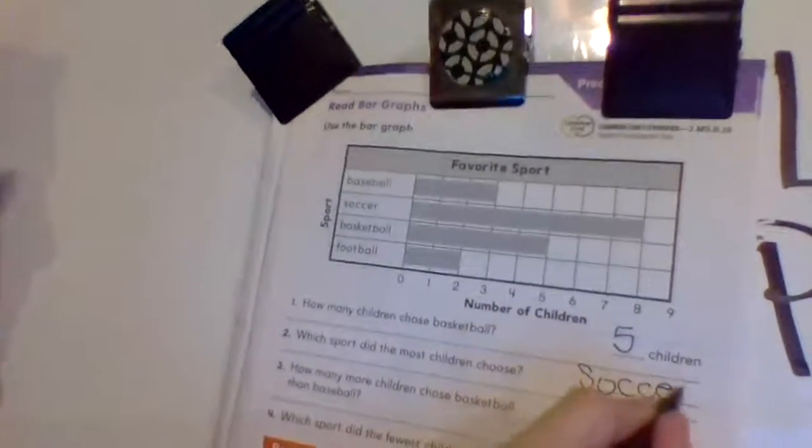All right, the next one. Which sport did the most children choose? So look up at your bar graph, and which one is the longest bar? Because that's going to tell us the most amount of children. Very good. It was soccer. Soccer's bar went all the way to the 8. How many more?